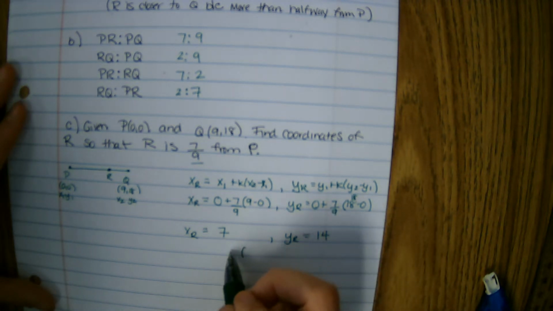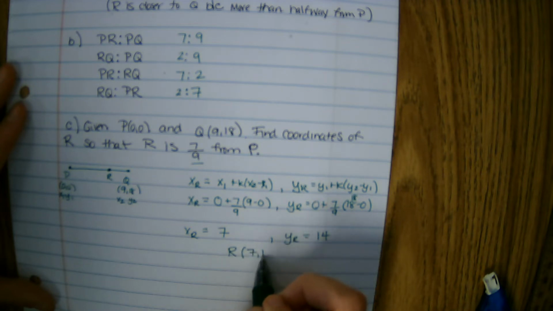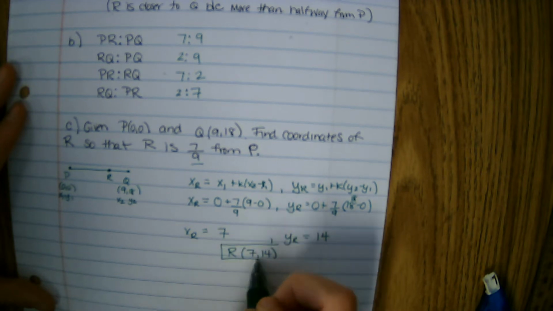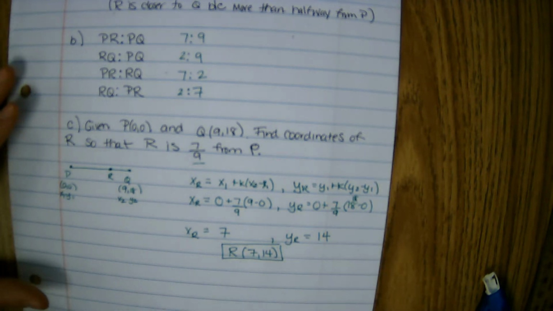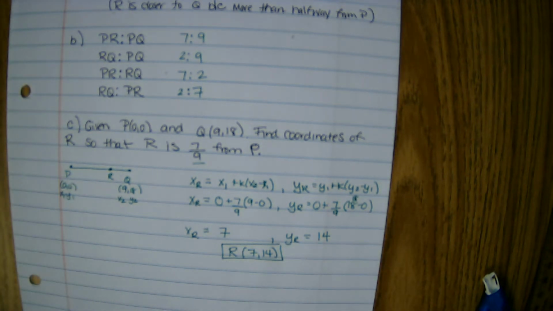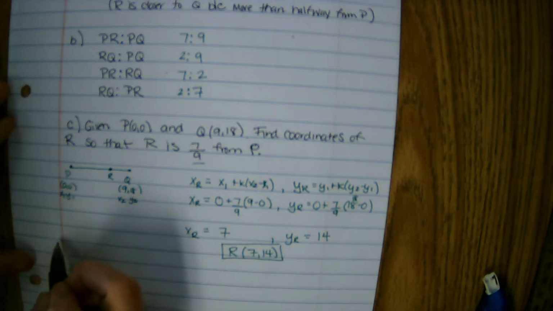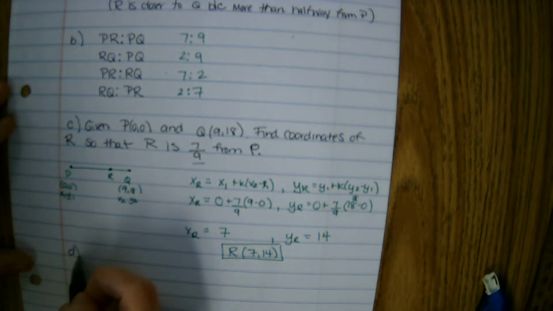So our final answer for point R would be the coordinate 7, 14.